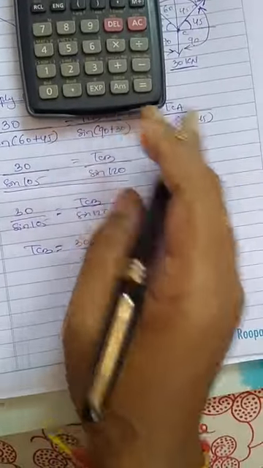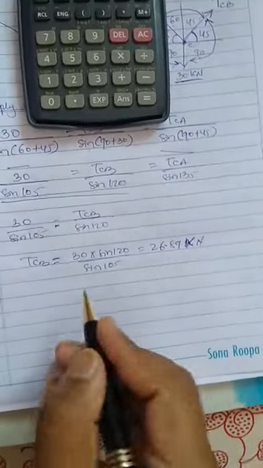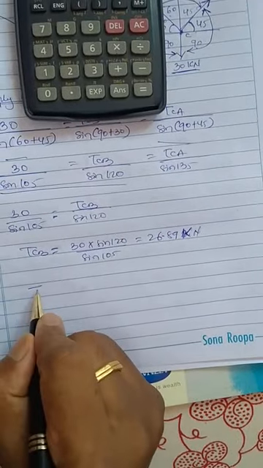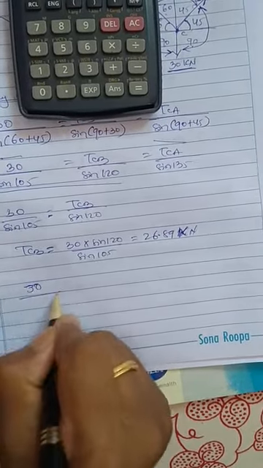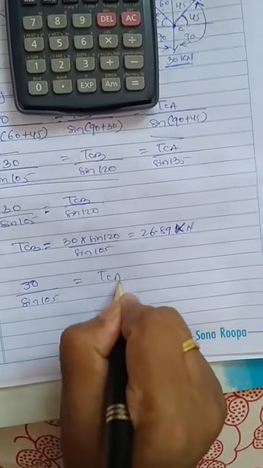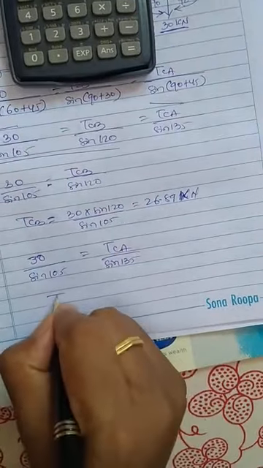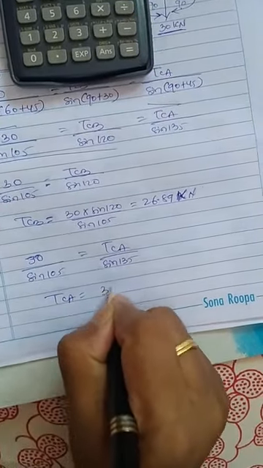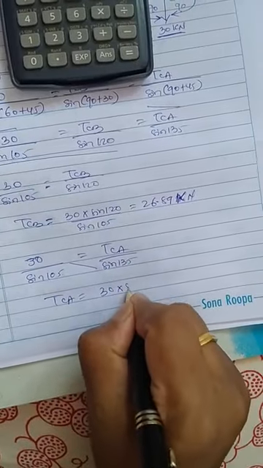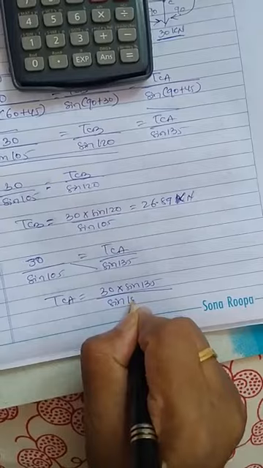Similarly, if I want TCA, again consider the first and last. 30 divided by sine of 105 is equal to TCA divided by sine of 135. We want TCA, so just cross multiply: TCA is 30 into sine 135 divided by sine of 105.